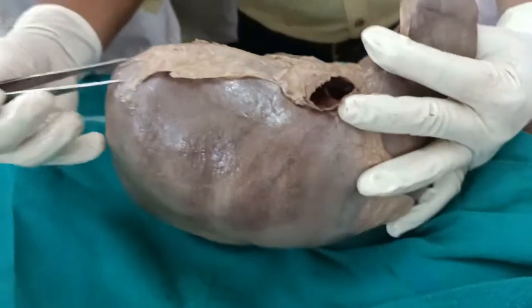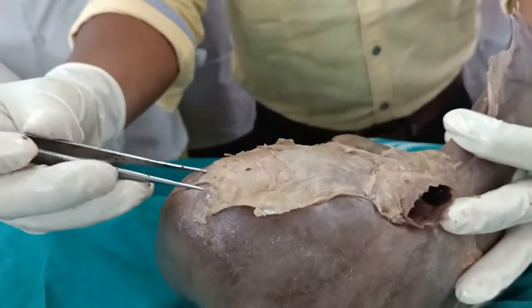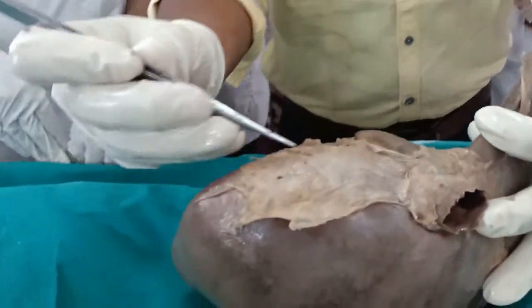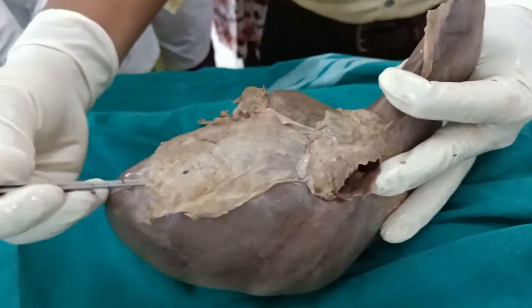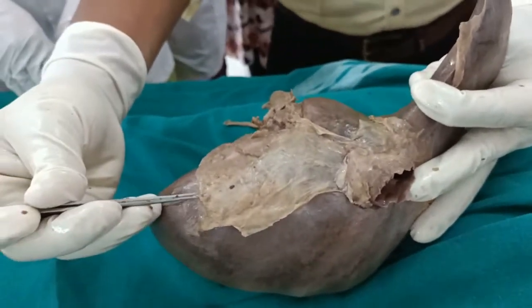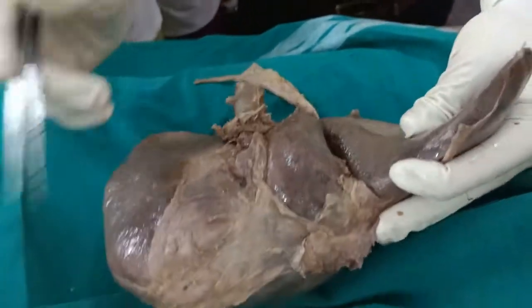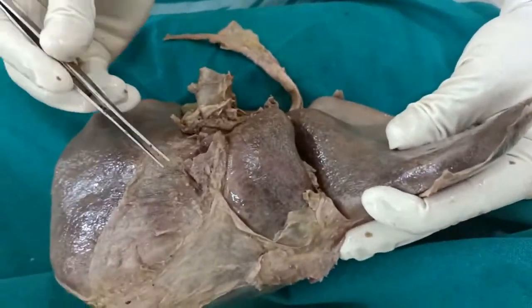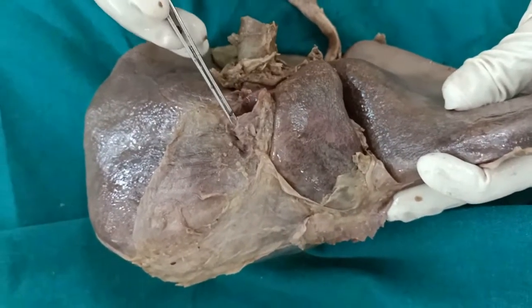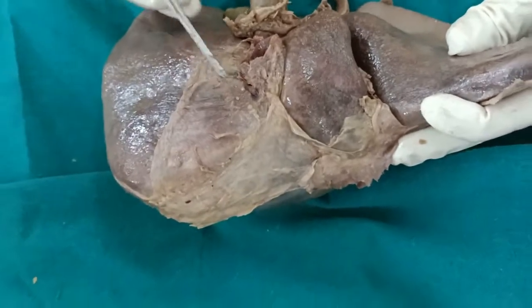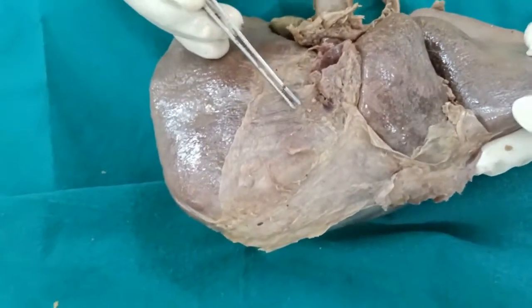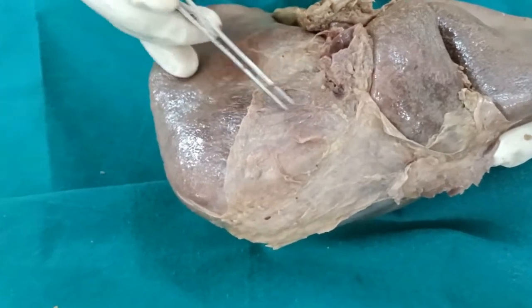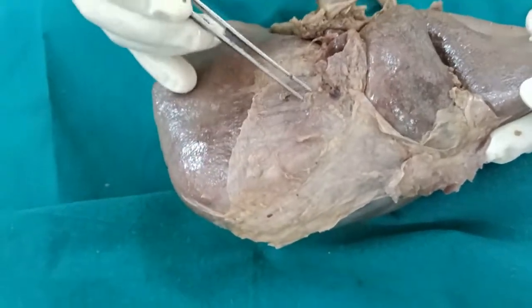Right? And what is this ligament here? It is triangular in shape, present towards the right side. Right triangular ligament. Actually, the superior layer and inferior layer unite here, forming the right triangular ligament. Then, in the bare area, towards the right side of the lower part of the inferior vena cava, this area is related with the right suprarenal gland.